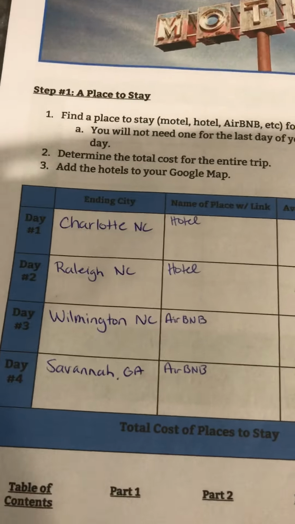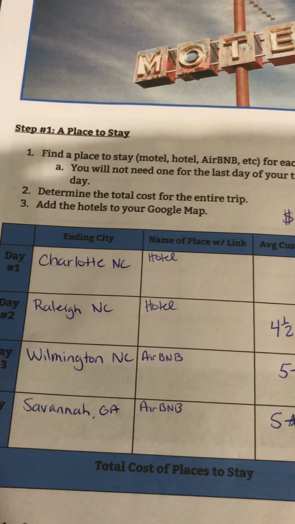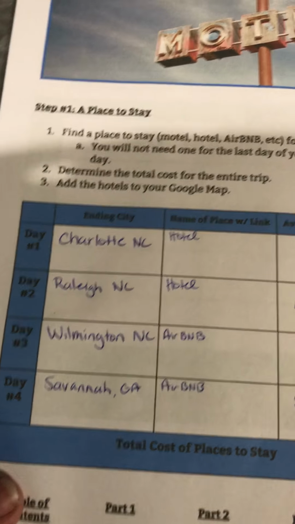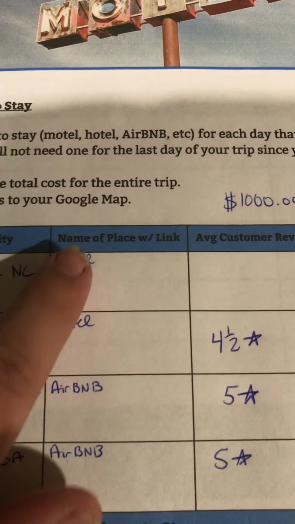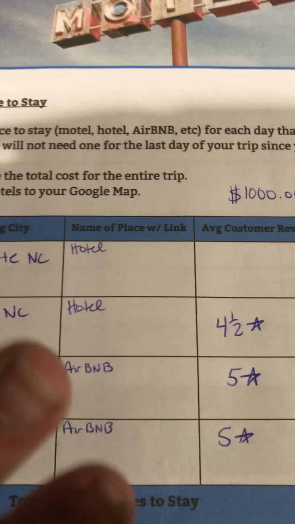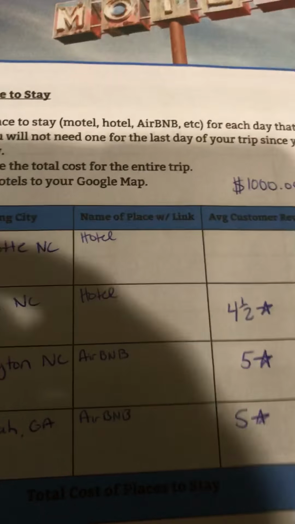So I'm going to put all the places that I'll be staying the night. Now, I won't be staying the night in Greenville, so I won't need to add those. These are the 4 places I'm staying the night. Okay? Name of the place with link. Sorry, my nails are gross.